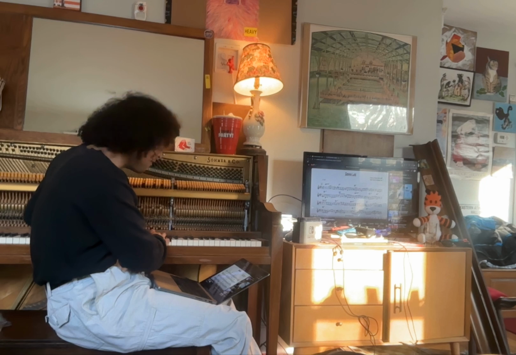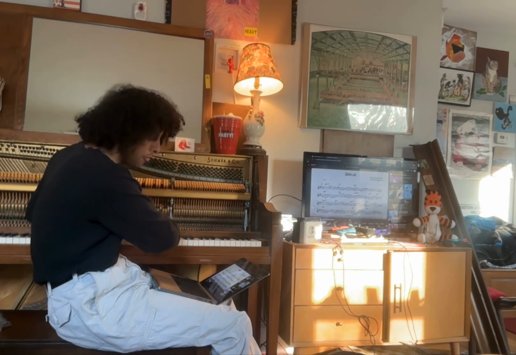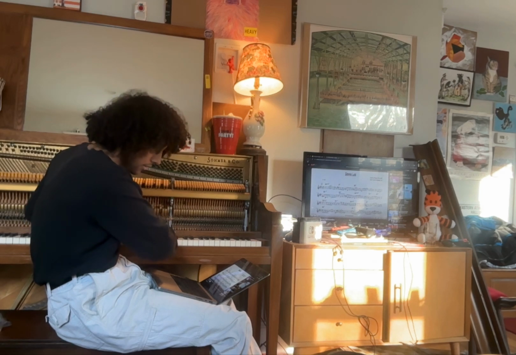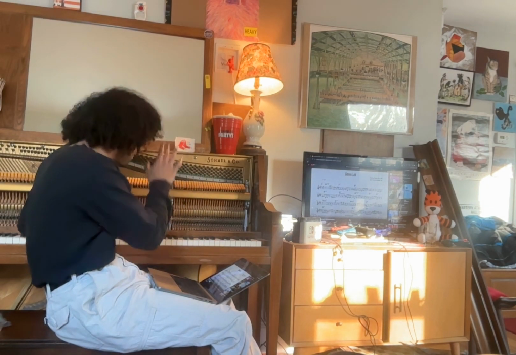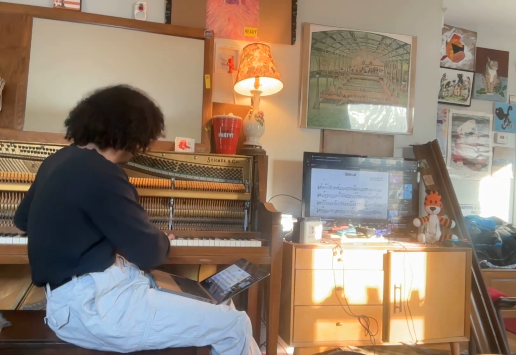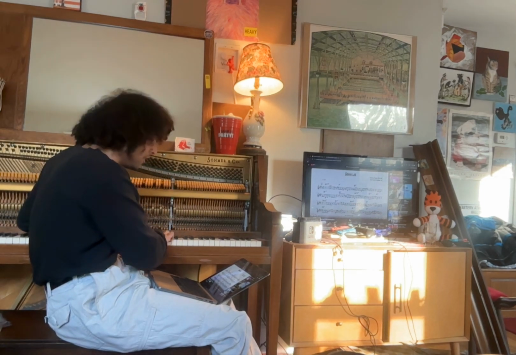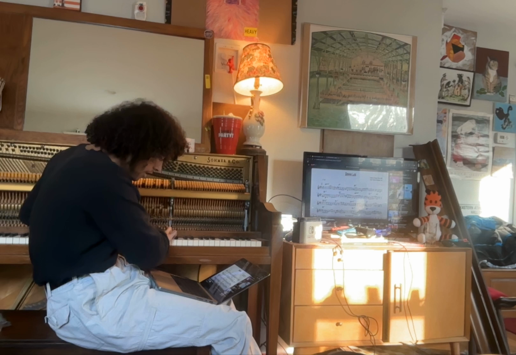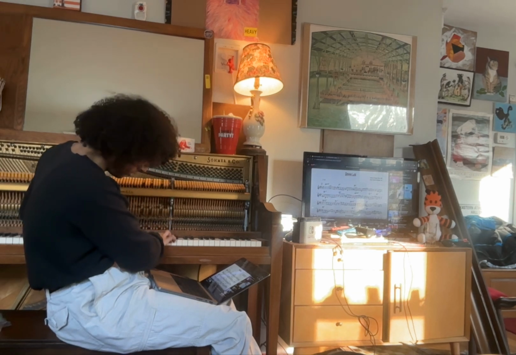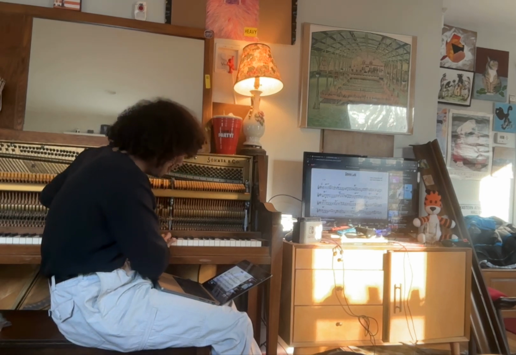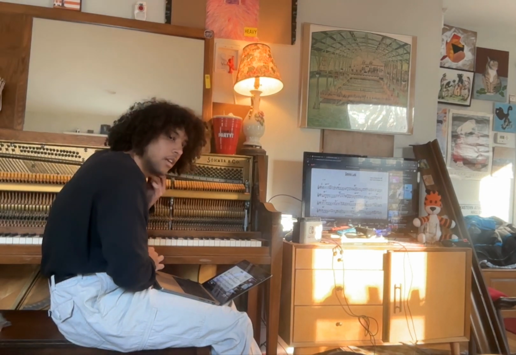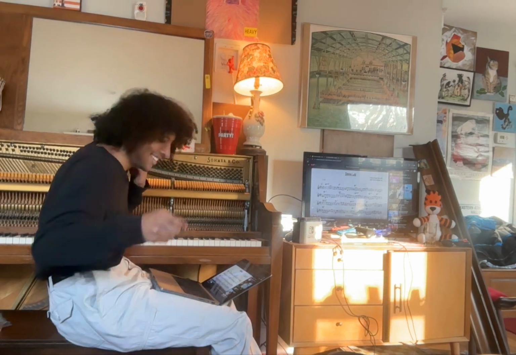If you see a 7, you have a major third and a minor 7. And when you see minor 7, you have a minor third and a minor 7. So major 7, 7, minor 7. The third is always major unless it's a minor 7.